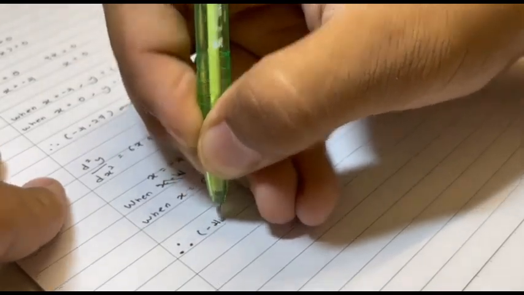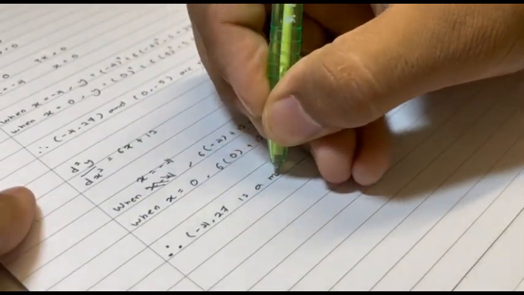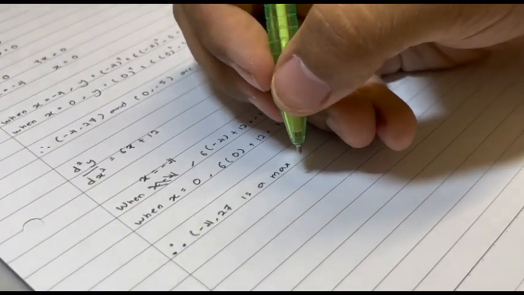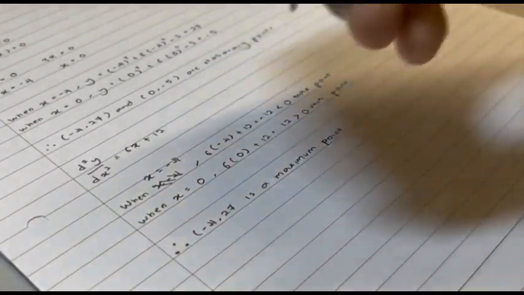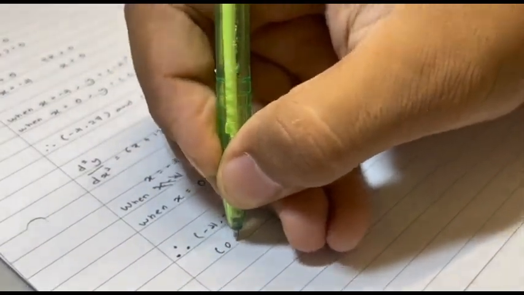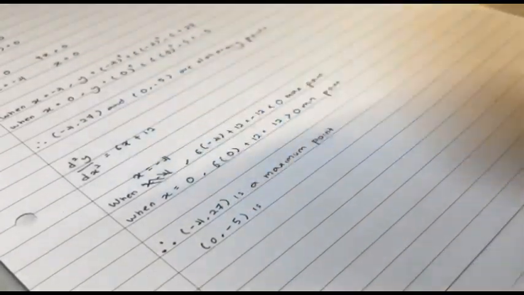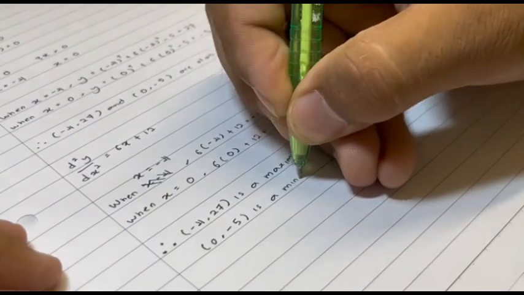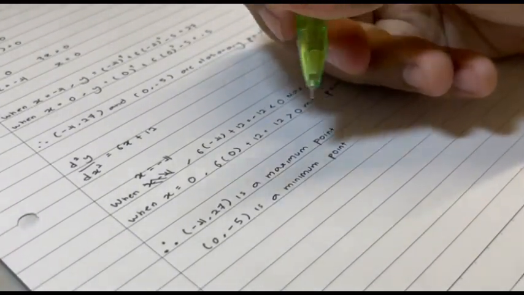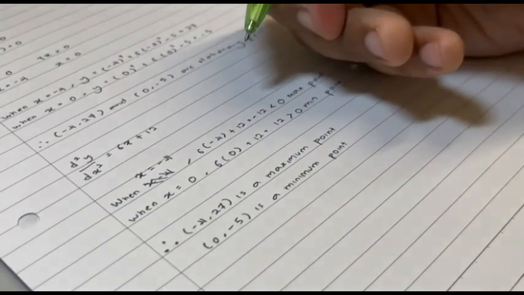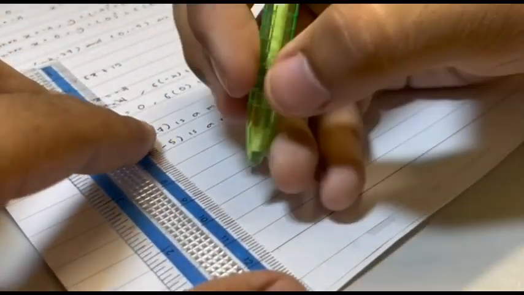So now therefore -4 and 27 is the maximum point, and 0 and negative 5 is the minimum point. So now we can proceed to drawing the graph.